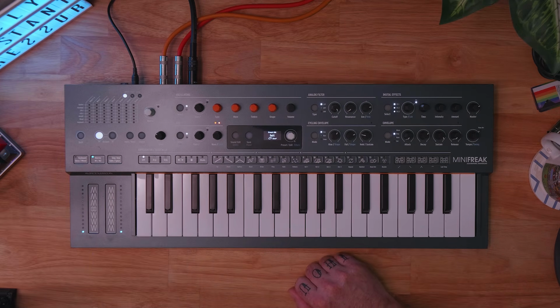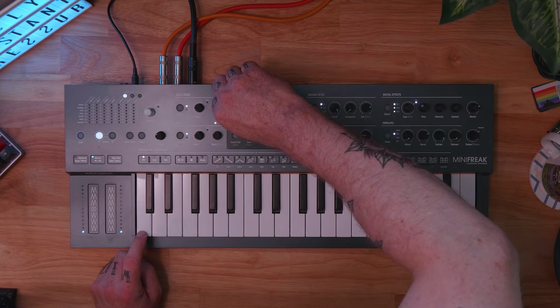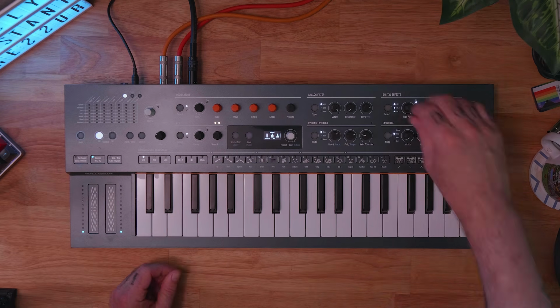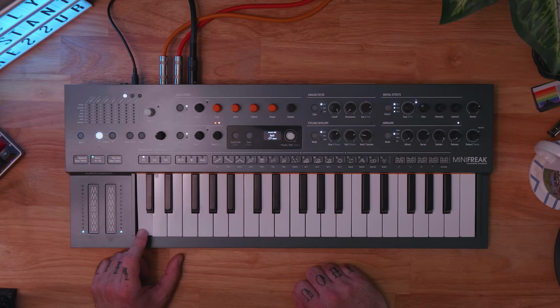Yeah, so I'm going to just go ahead and say that this has made the Minifreak a really cool and interactive voice designer. Yeah, fuck Serum.